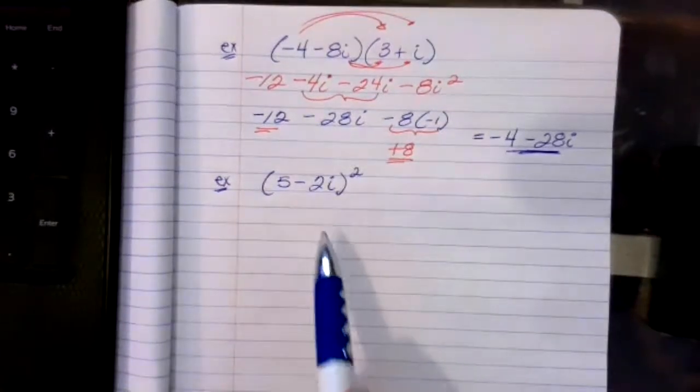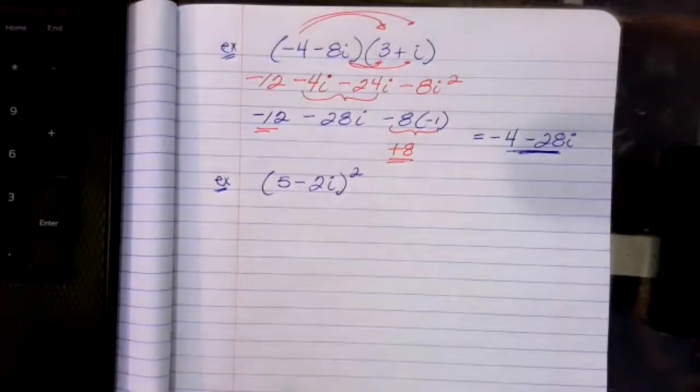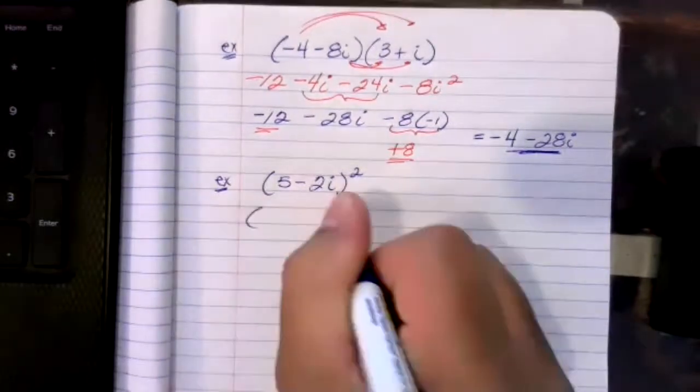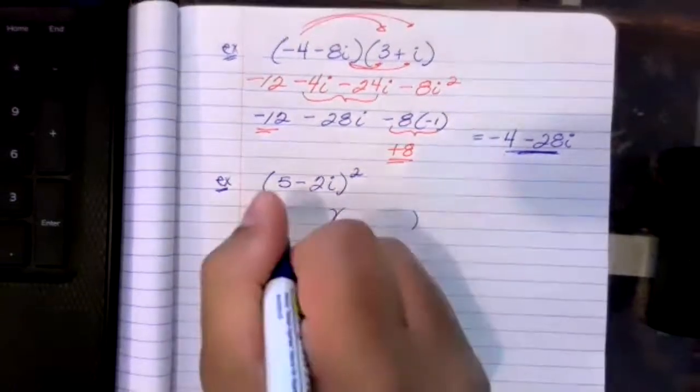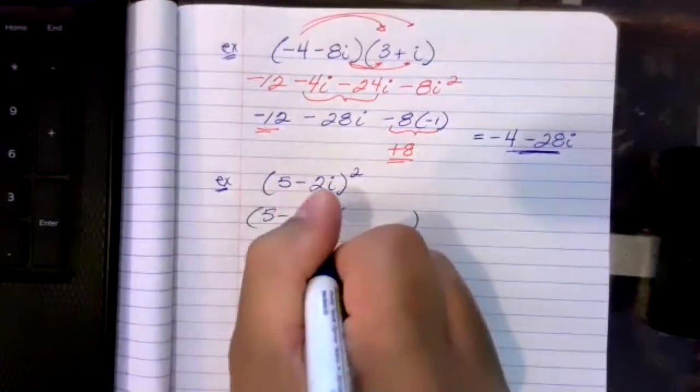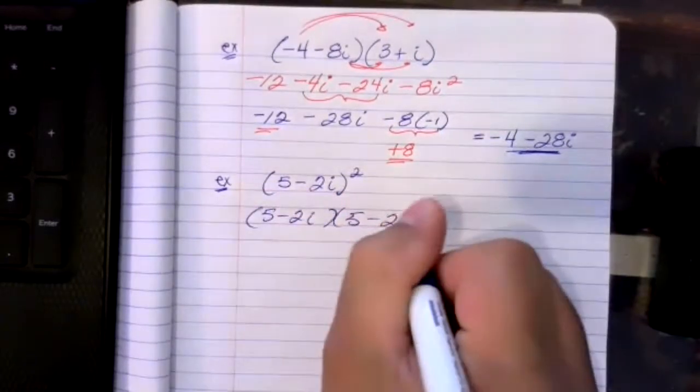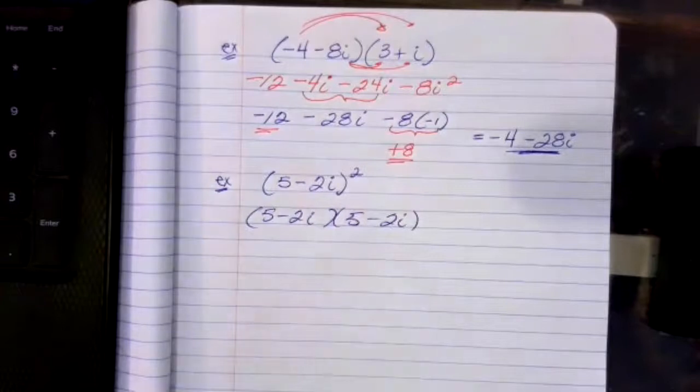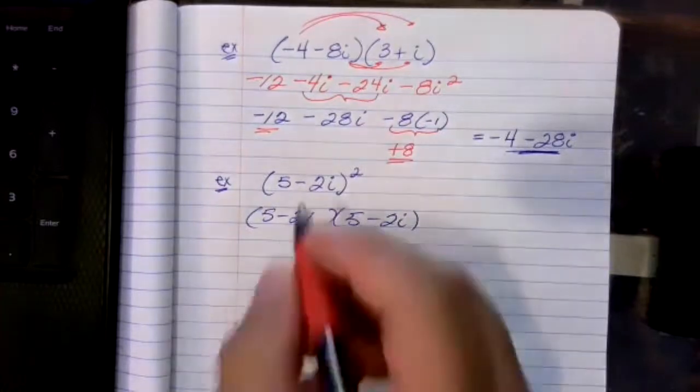Here, this is a binomial squared, so we could use the binomial squared formula, or we could expand it as 5 minus 2i and 5 minus 2i. And it would be the same procedure. We're going to distribute.